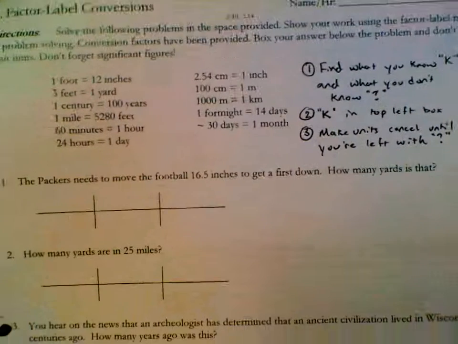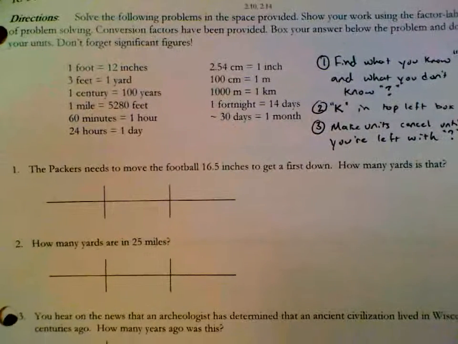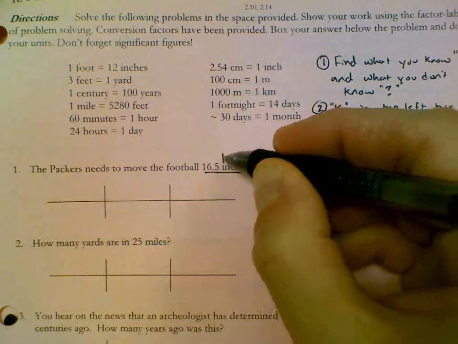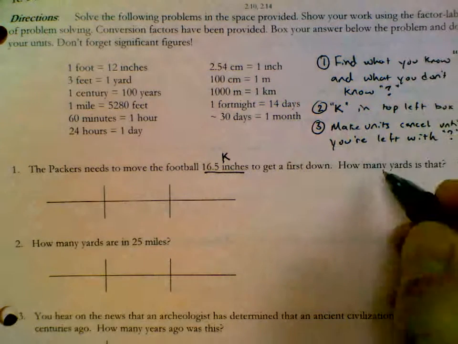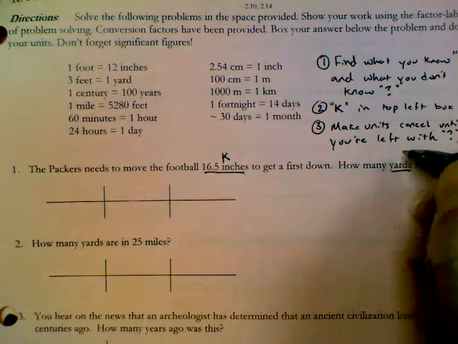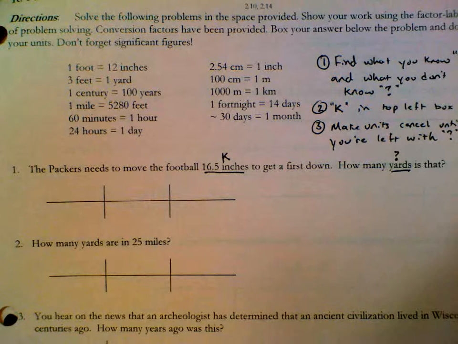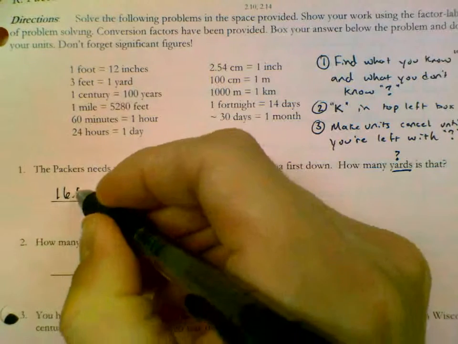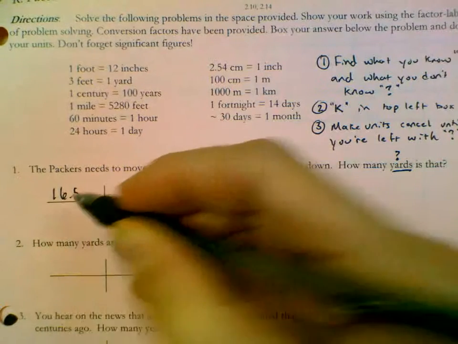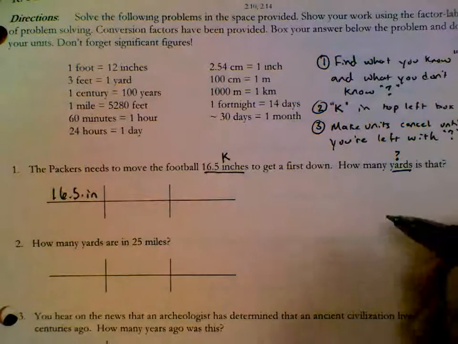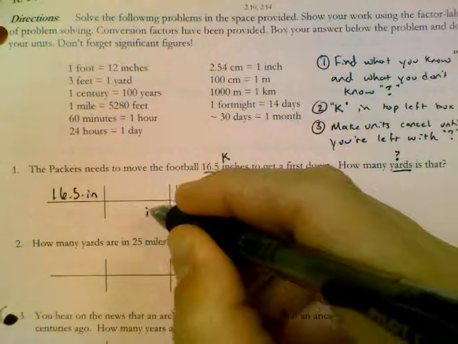So in the first problem, read the problem. Inside the problem, find the number that's given to you, 16.5 inches. That's what we know. How many yards? Find your question word, how, and the units that's connected to that, yards. That's what we're trying to find out. Start with what we know. So the 16.5 inches goes in our top left box. We don't want inches, so we're going to put them on the bottom.